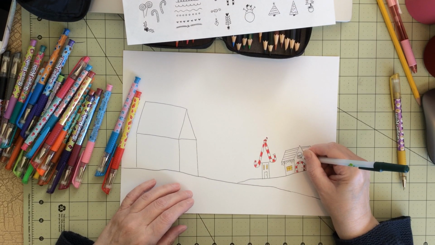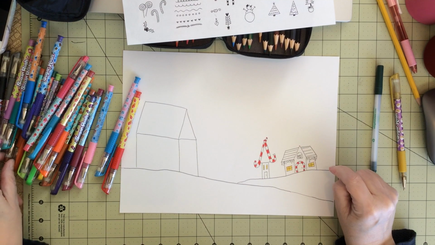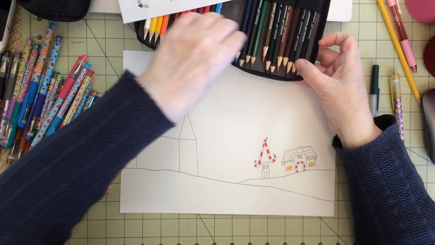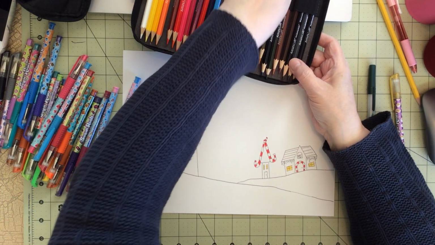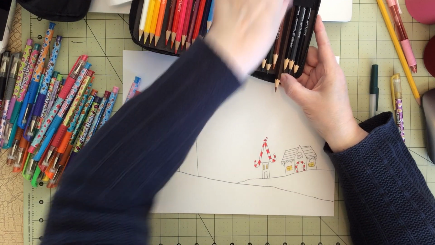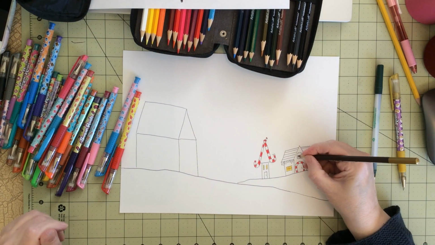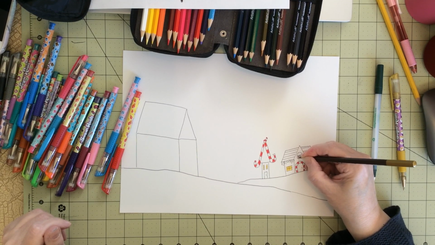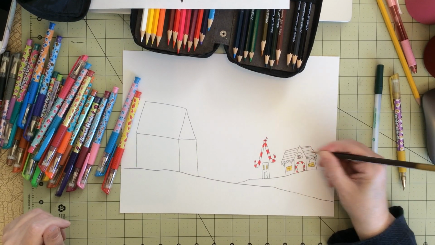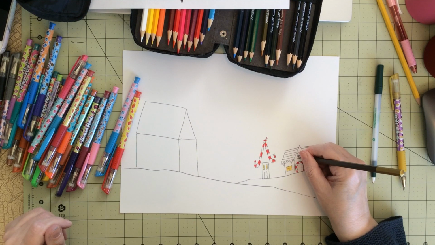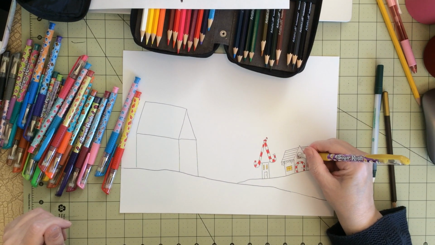And put my cat in the window. There's my cat up in the window. I think I'm going to use my colored pencil to color in that because it's got tiny details. There's my little cat up in the window. And then I'll color around it with the yellow.